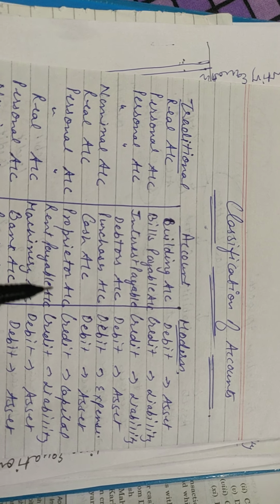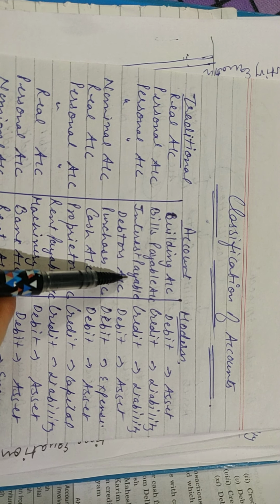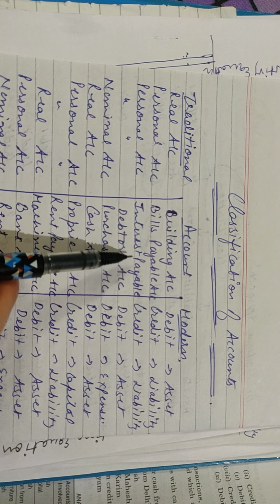Okay. Then after that, interest payable. Interest payable means outstanding interest.